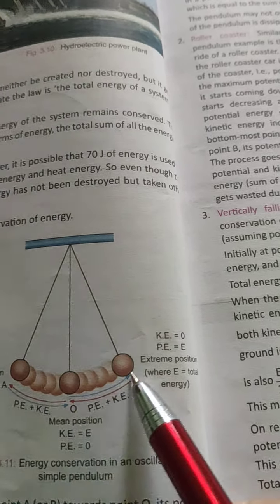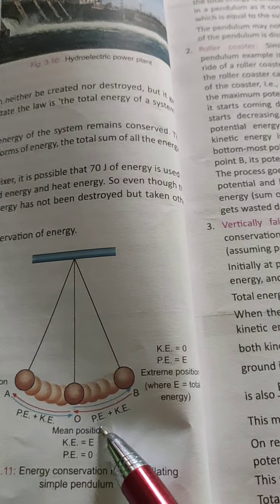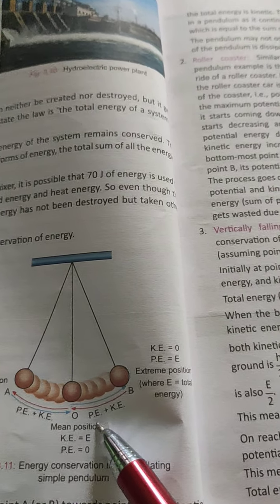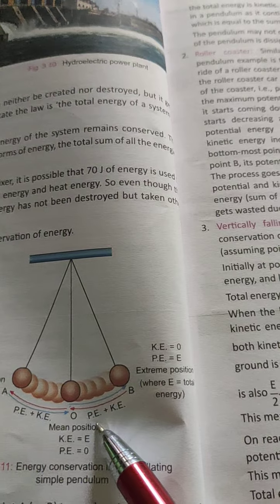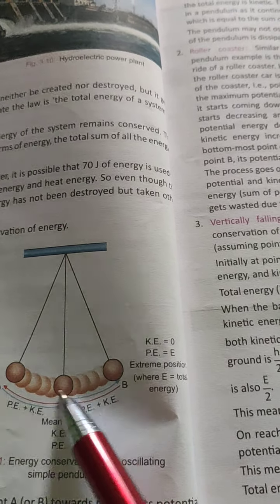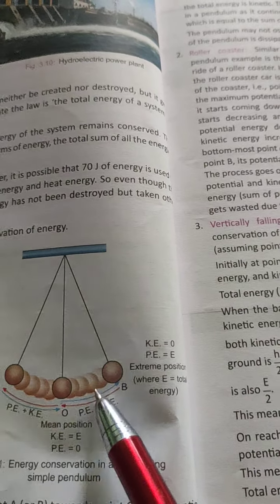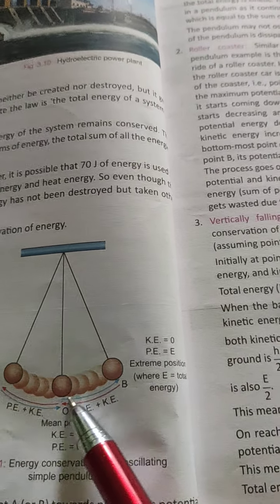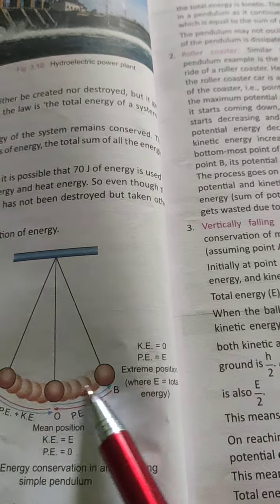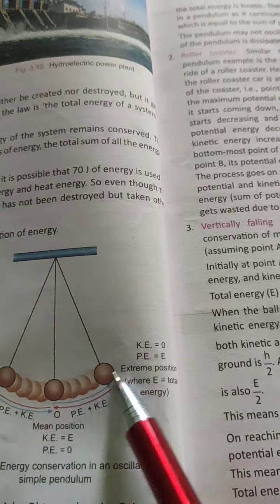This motion is known as to and fro. Here, as the bob continues to oscillate from O to A, then A to O, and O to B, and then B to O, and so on, its energy gets transformed from kinetic energy to potential energy and vice versa.